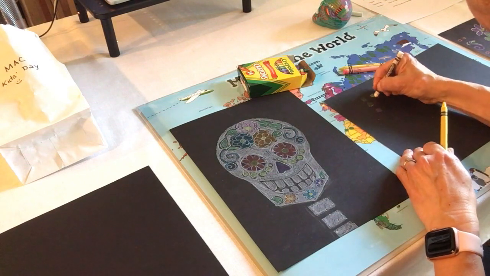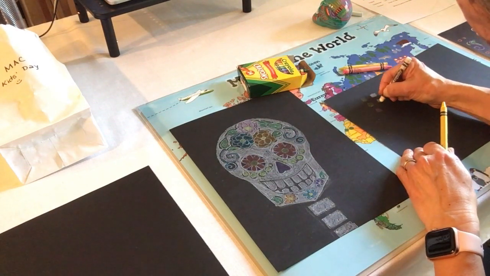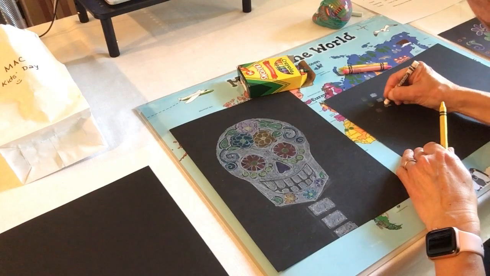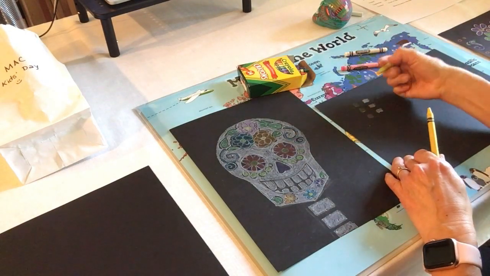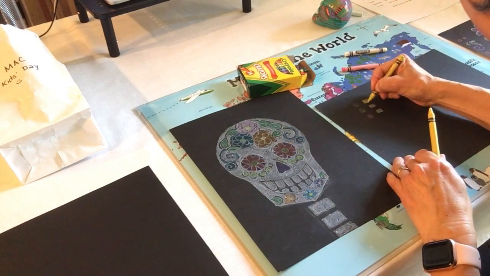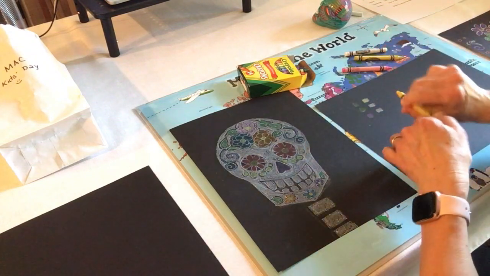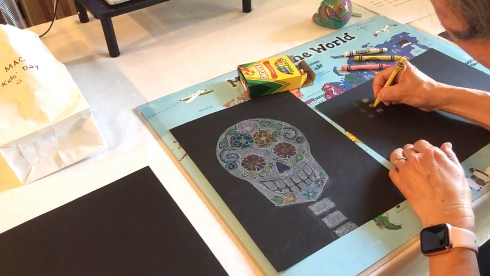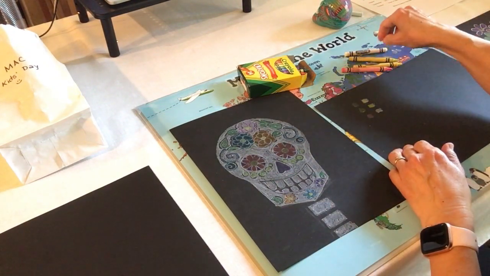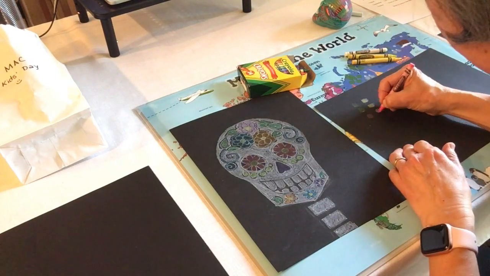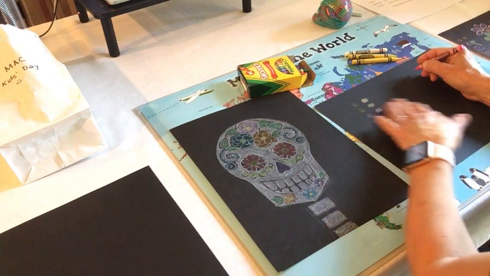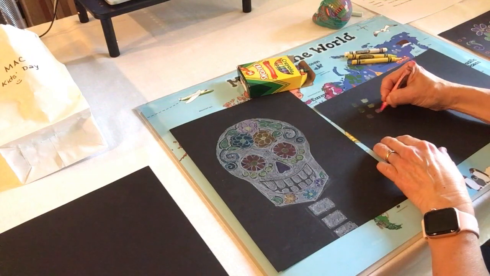But if we put down white first, and then we go with the green yellow, and the yellow, and the pink, you'll be able to see them much better.